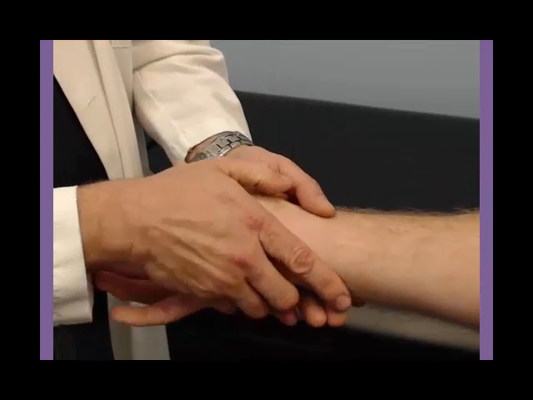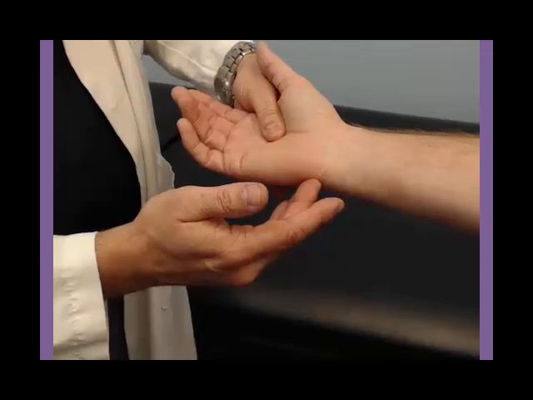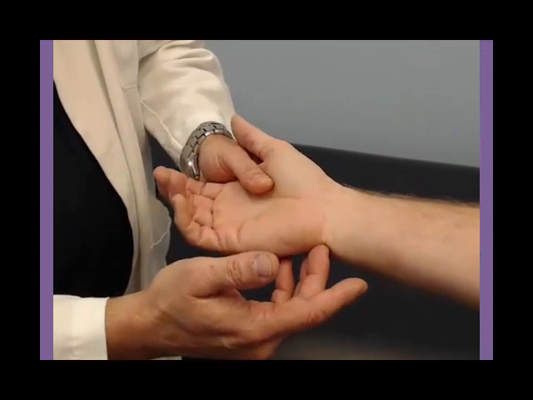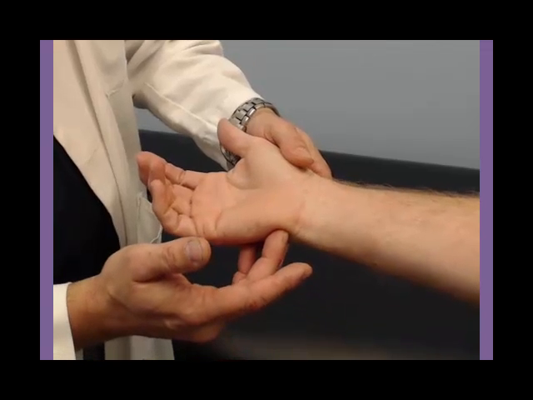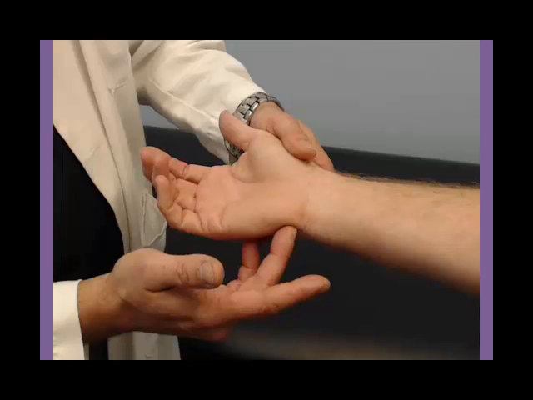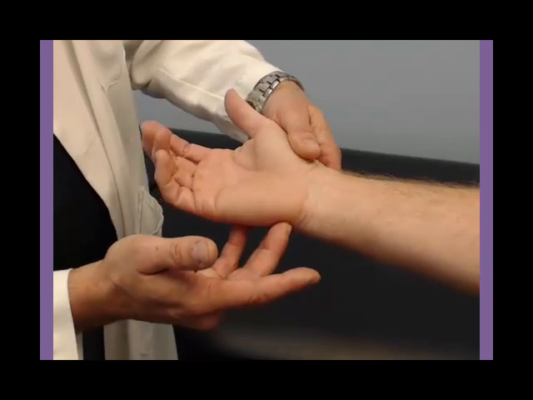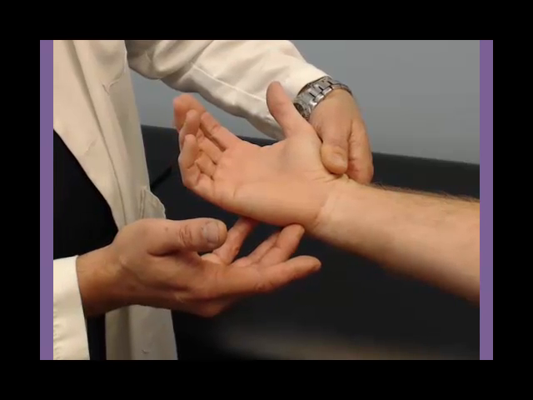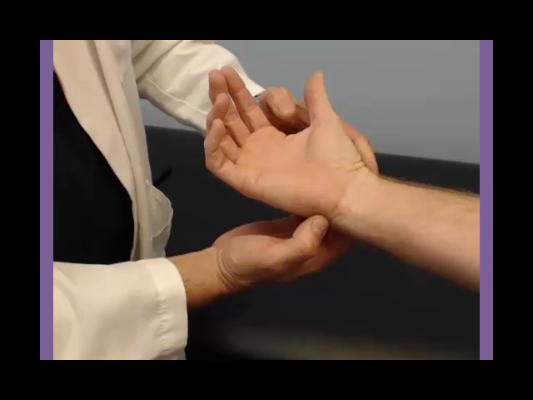First, find the styloid process of the ulna. Second, go just distal to the styloid process. You are also to have the patient abduct, which is going to be radial deviation of the hand, should make the triquetral more obvious.